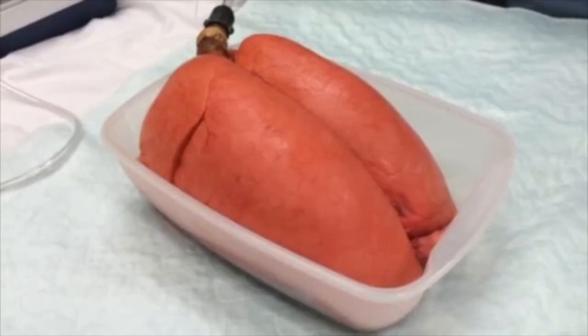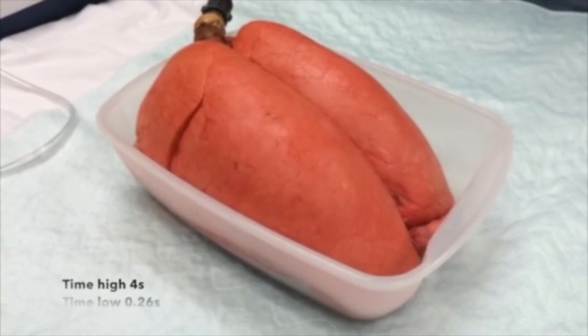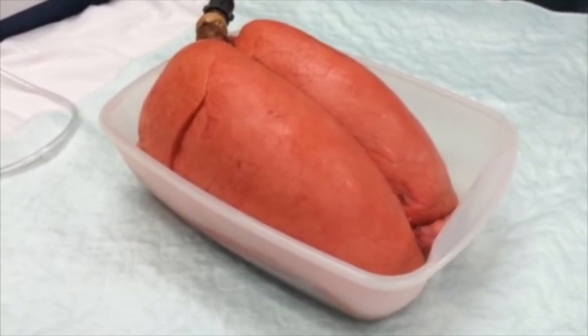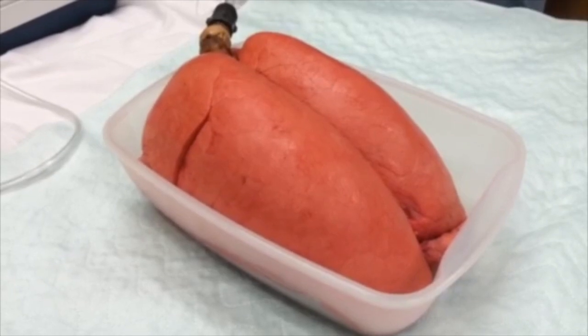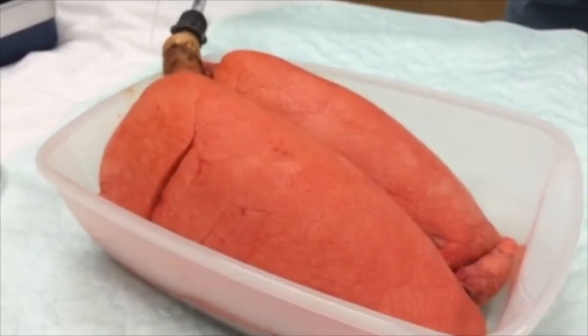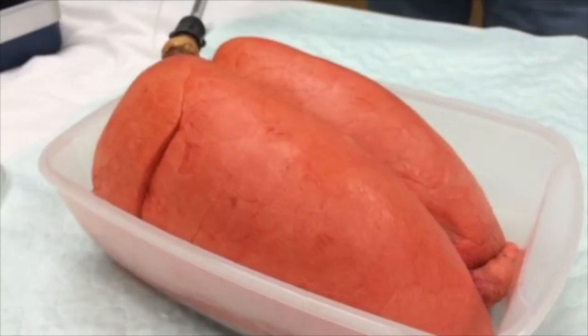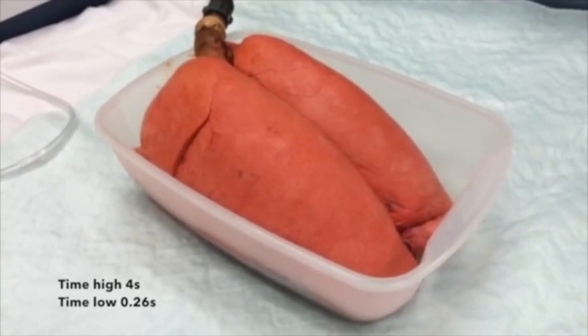With APRV, a continuous pressure is applied to the lungs for an extended period of time and then released for short periods of time. So think of it as an inverse ratio on your I:E. So if I've got continuous PIP applied for 4, 6, up to 8 seconds, and then I release it for less than 1 second, it is exactly the opposite of what you would expect to see on a normal ventilator.